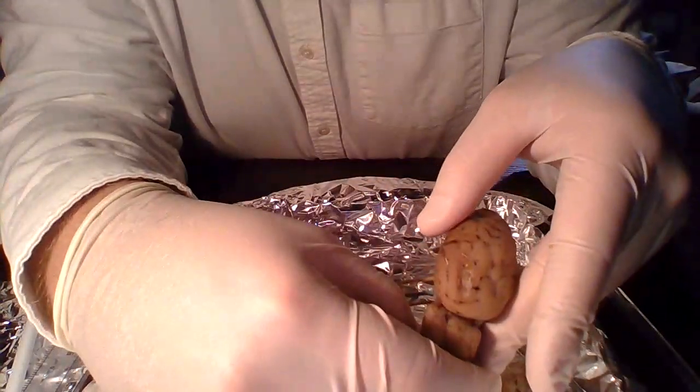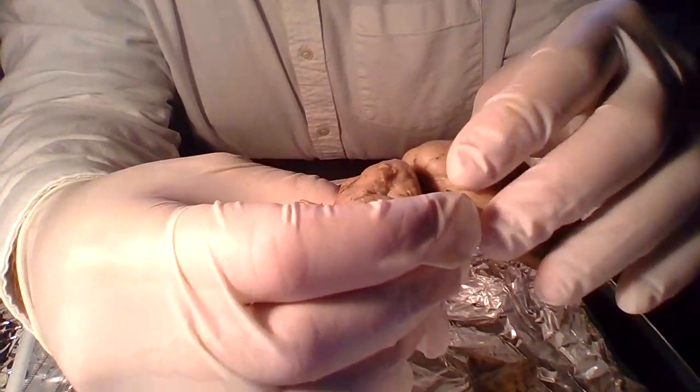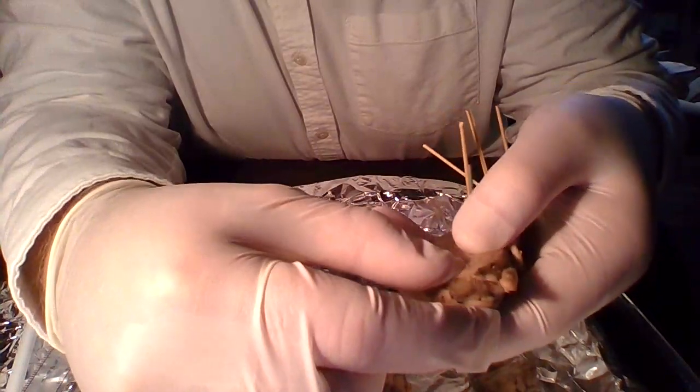Ah, looks like somebody got killed there. Or that's where they were stunned. All these little ventricles.